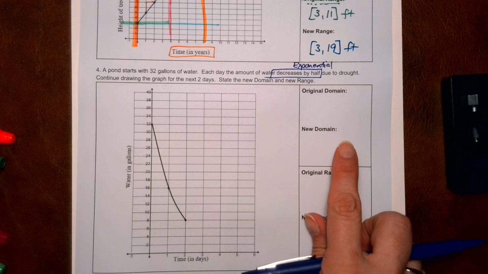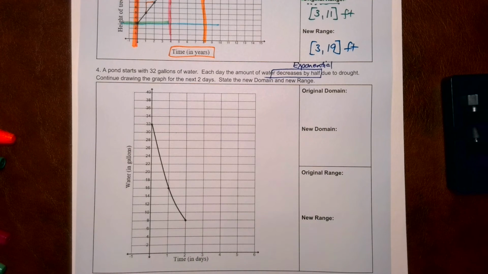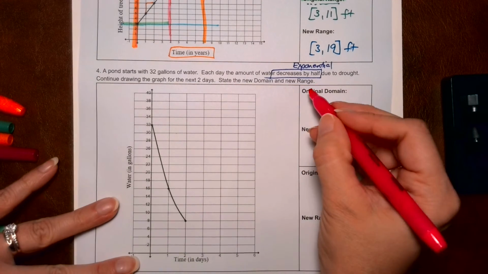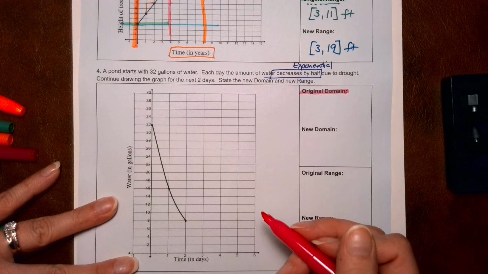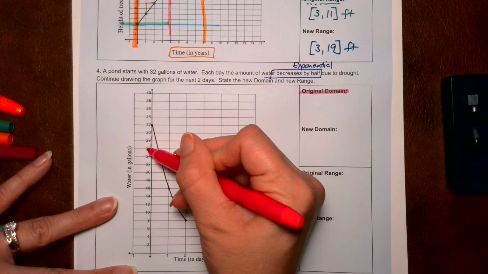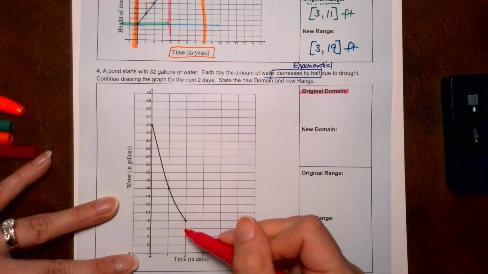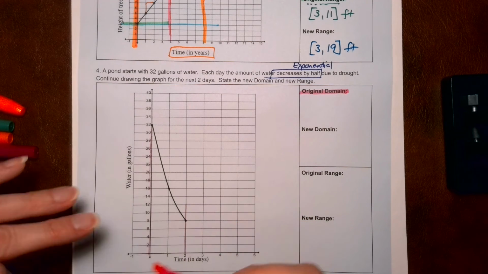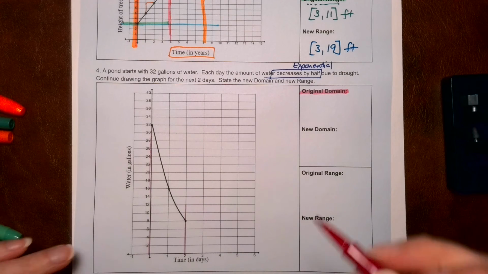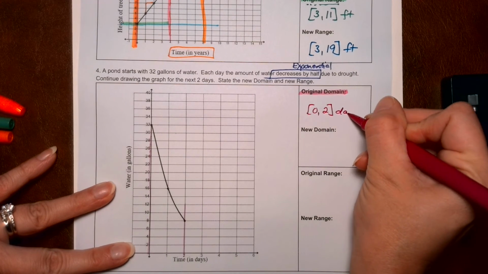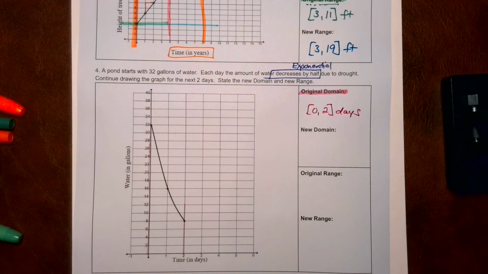Maybe I'll do the original domain and range first and then add mine on. That's something else you could do. So before I continue this, let's just do the original domain. The original domain, this graph starts at 0 days and goes all the way to 2 days. So it starts at 0 and goes for 2 days. That's the original domain.